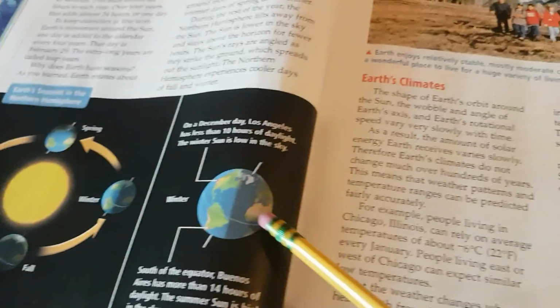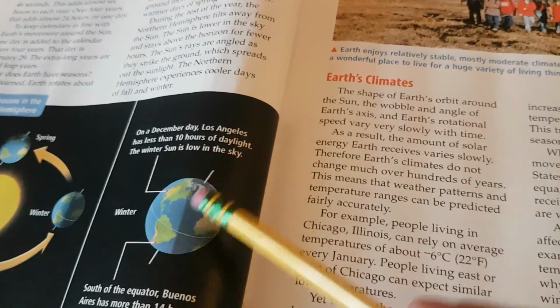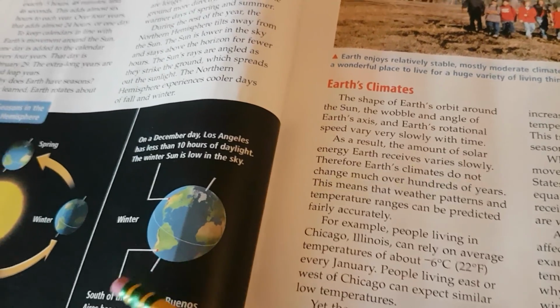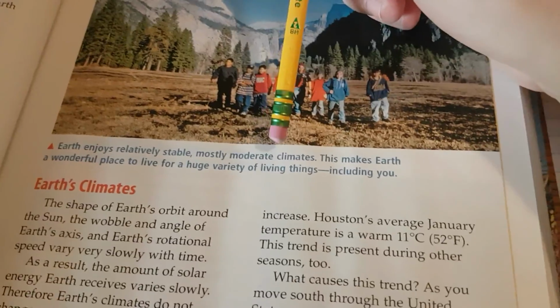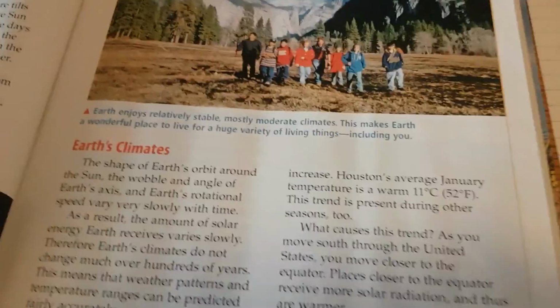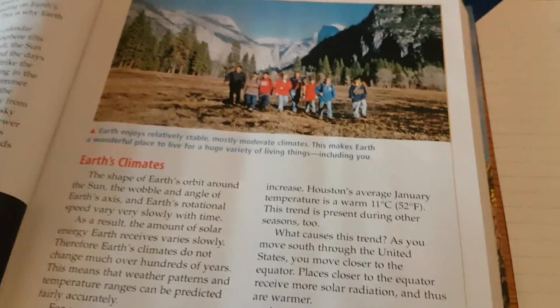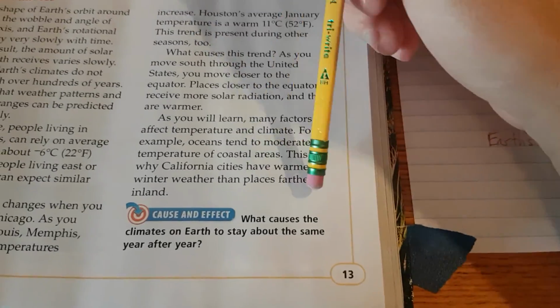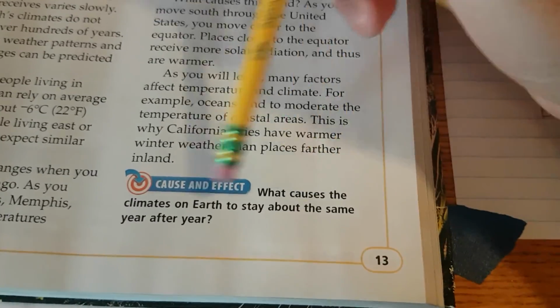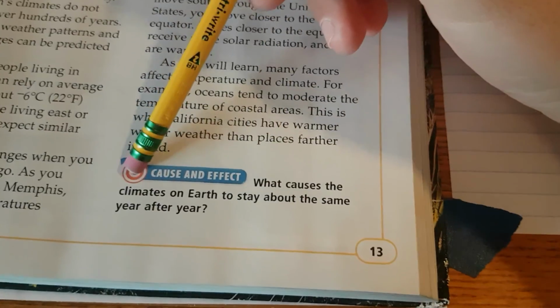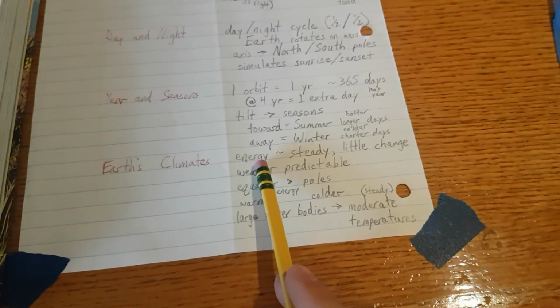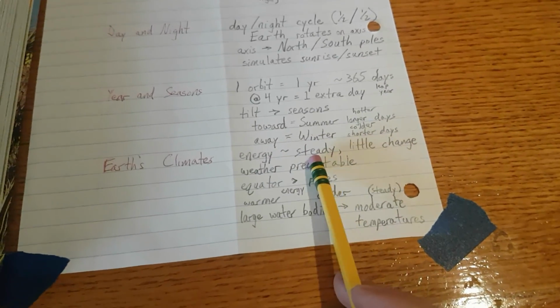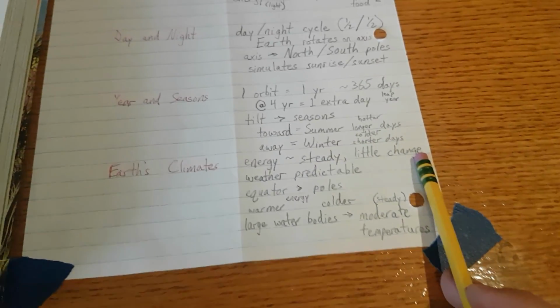So, all that stuff we've talked about, the steady orbit, the steady rotation, and the steady tilt. So, therefore, a steady amount of energy leads to stable temperatures, stable weather, and stable climates. Okay. Cause and effect. What causes the climates on Earth to stay about the same year after year? Well, I feel like now we can answer that, right? We can say that the energy coming from the sun is pretty steady and that there's very little change.